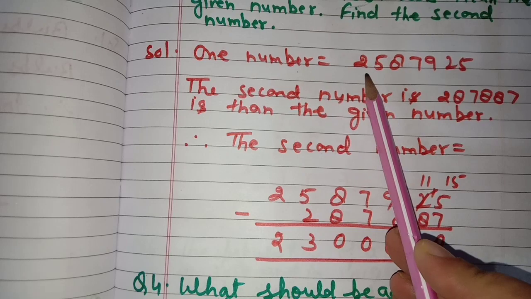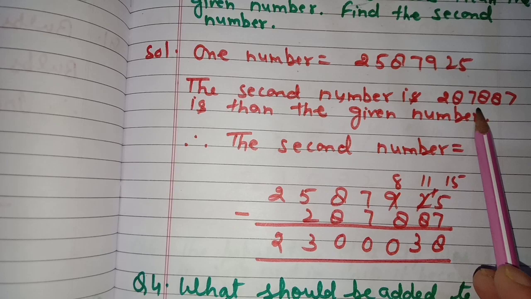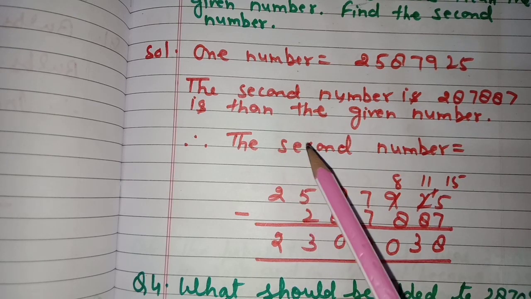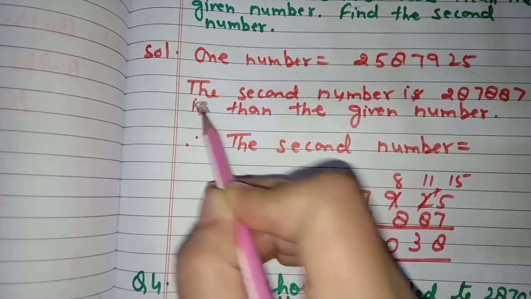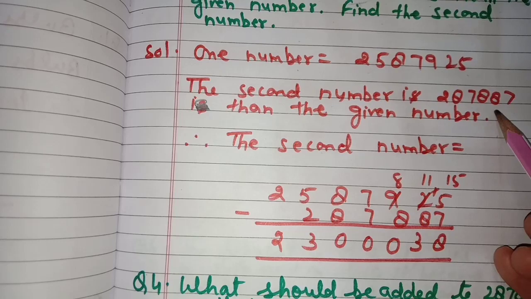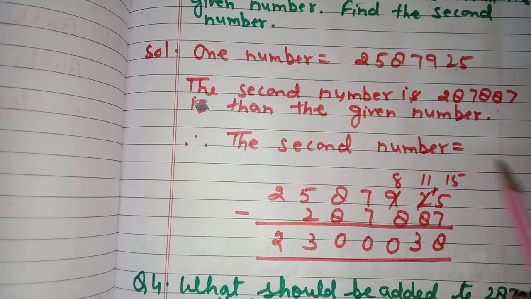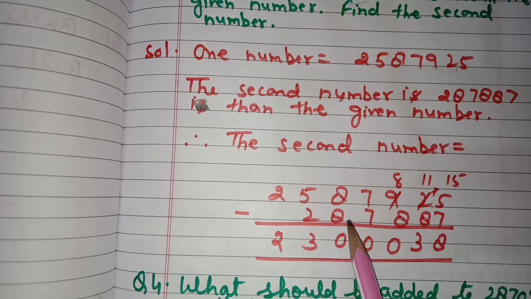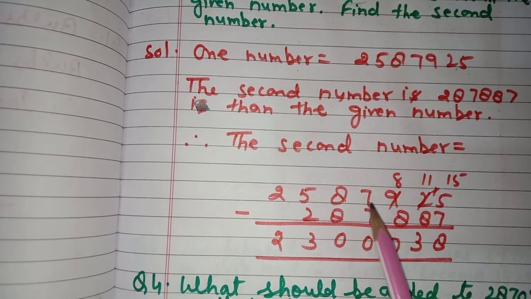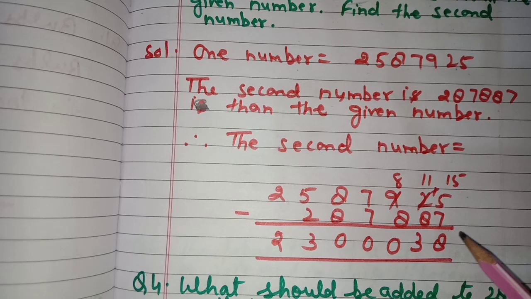One number is 25,87,925 and the second number is 2,87,887 less than the given number. So let us find, after subtracting this number from the given number, what the second number will be. Therefore, for the second number, we have to subtract 2,87,887 from 25,87,925. So we have to write the greater number on the top. Now let's do the subtraction and find the second number.